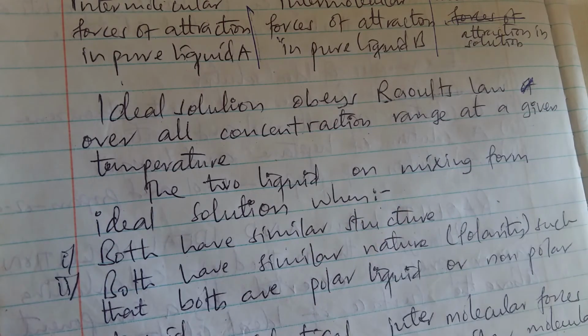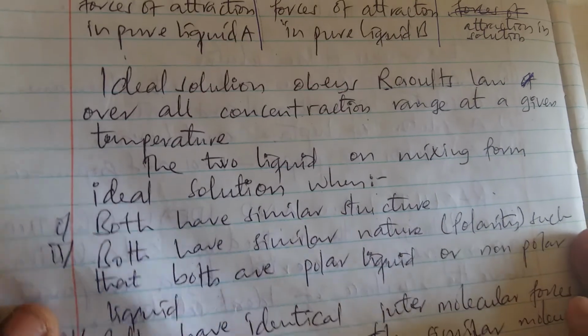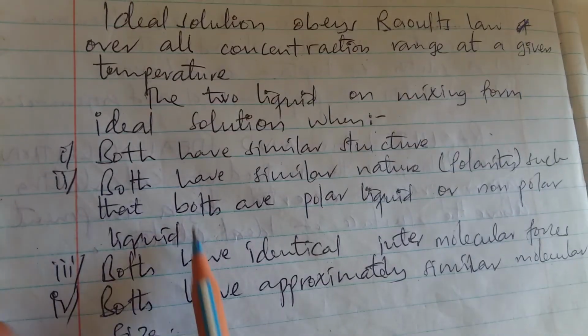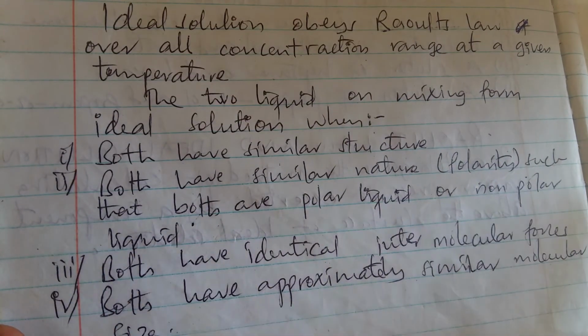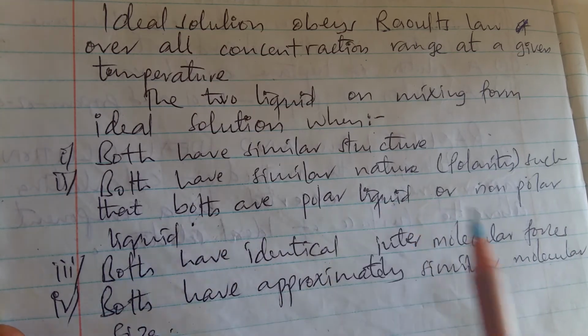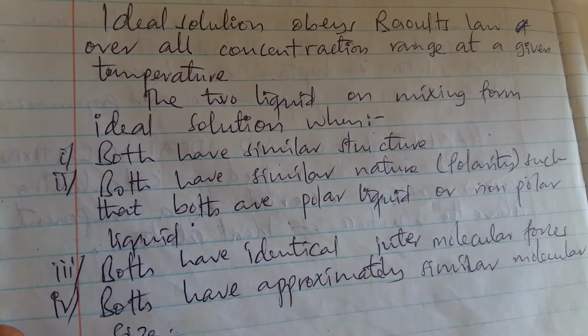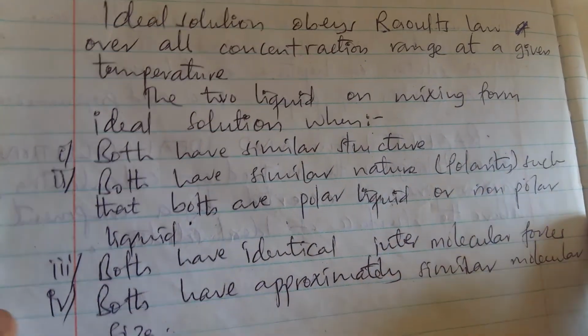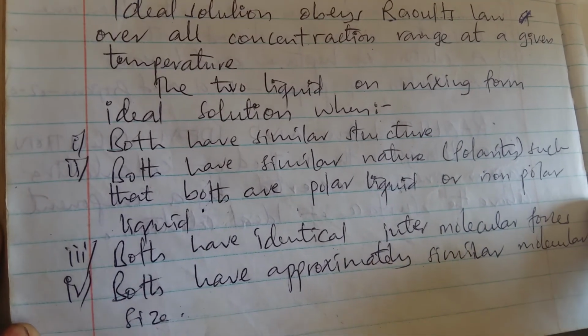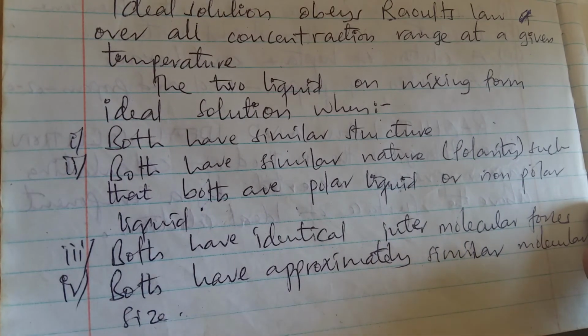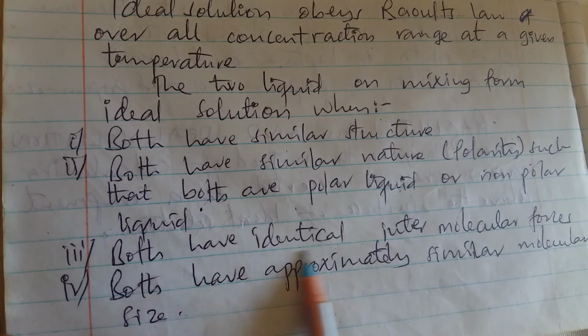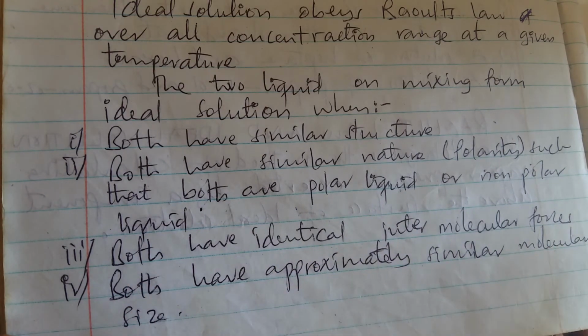Kwanza lazima ziwe zina similar structure, sio the same, similar. Then both have similar nature au polarity such that both are polar liquids or non-polar liquids. Lazima ziwe zinafanana, either they are all polar or they are all non-polar. Lakini tatu, both have identical intermolecular forces.